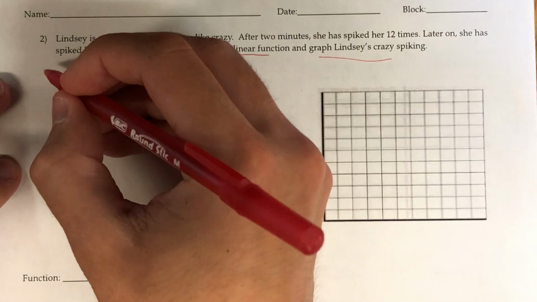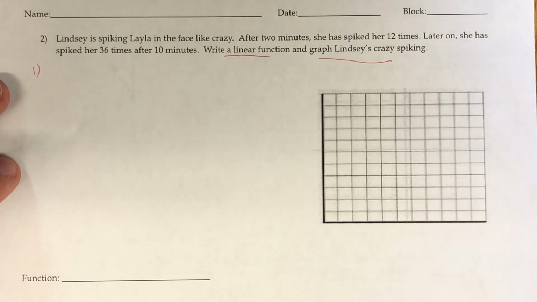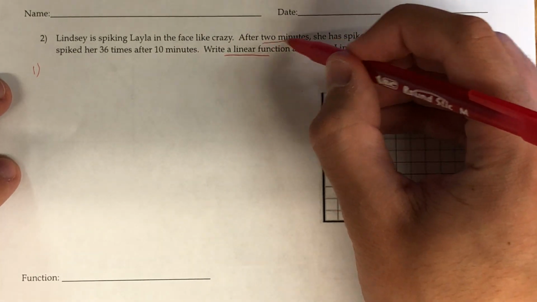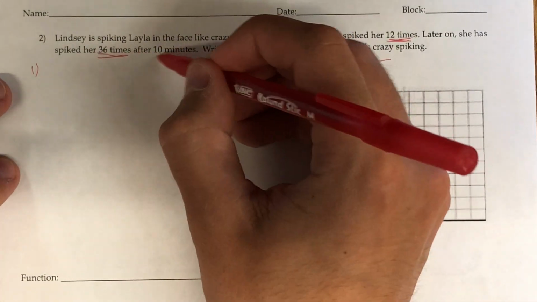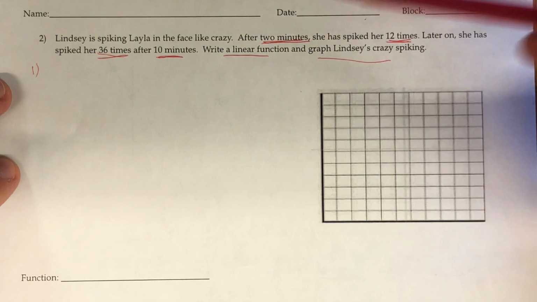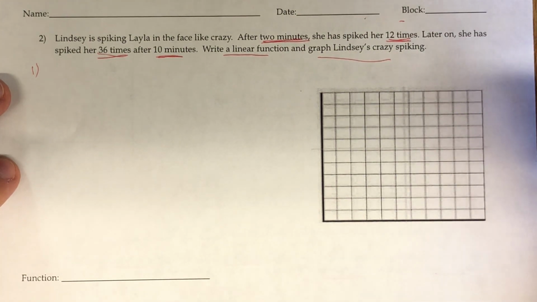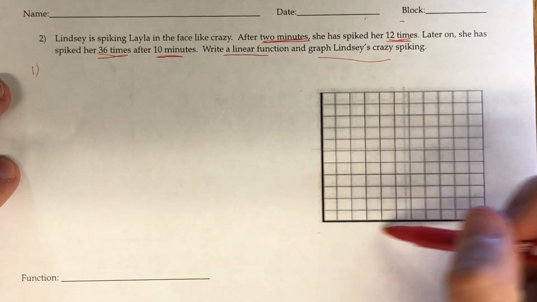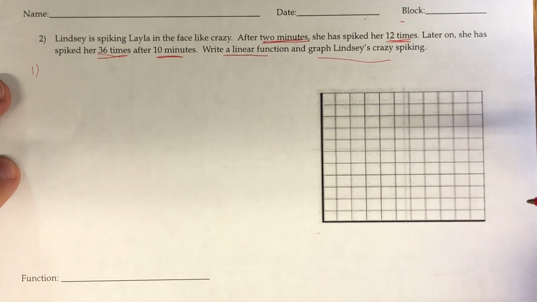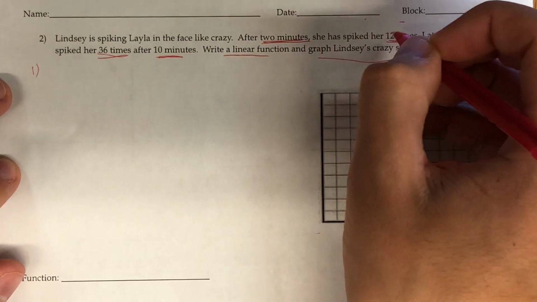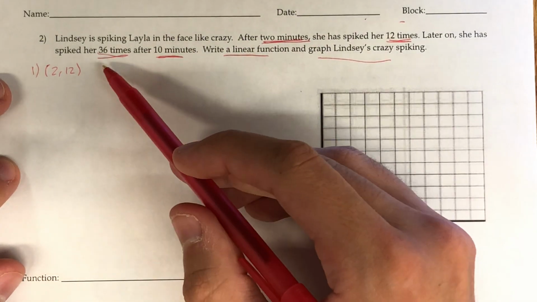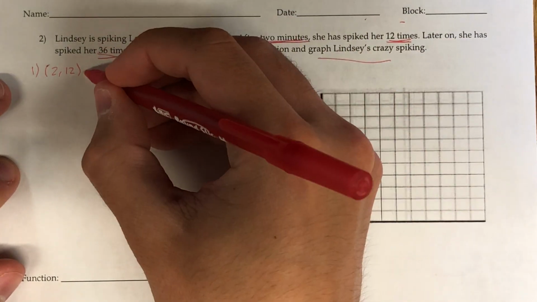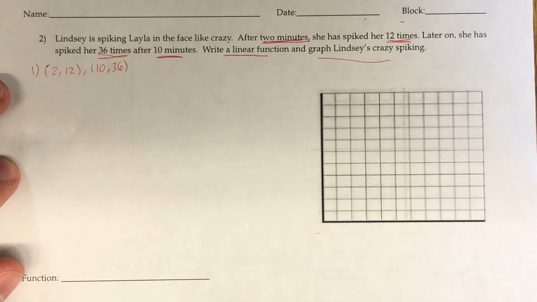So to start off, step 1, remember, was to find 2 points. As we look here, it says after 2 minutes, she spiked her 12 times. Later on, she spiked her 36 times after 10 minutes. So our x and y values here are minutes and times spiked. Generally speaking, if it's anything related to time, we always use that for our x value. That's just general convention. So if we take this first point, we have 2 minutes, 12 spikes. So we'll say that's (2, 12). We have next 10 minutes, 36 spikes. So those are our 2 points. All right, we've got our 2 points.